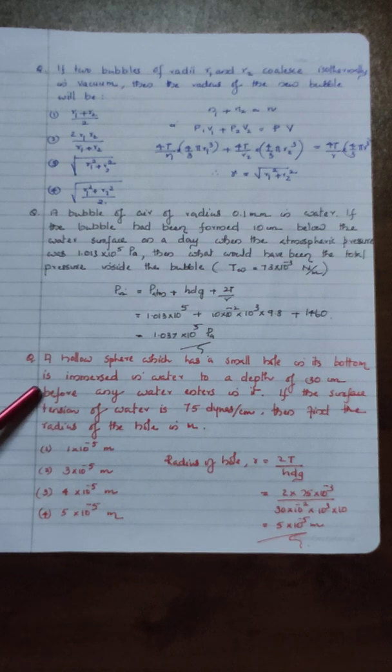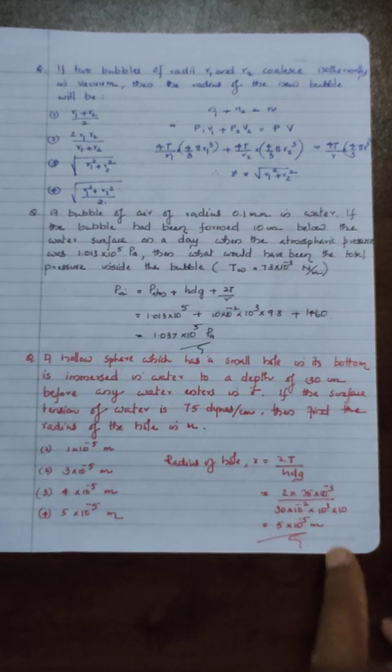A good concept: a hollow sphere which has a small hole in its bottom is immersed in water to a depth of 30 centimeter before any water enters into it. If the surface tension of the water is 75 dynes per centimeter, then find the radius of the hole in it. It is a very, very important concept. By using the capillary concept, you can say the radius of the hole is 2T divided by h d g. A good concept to keep in mind.